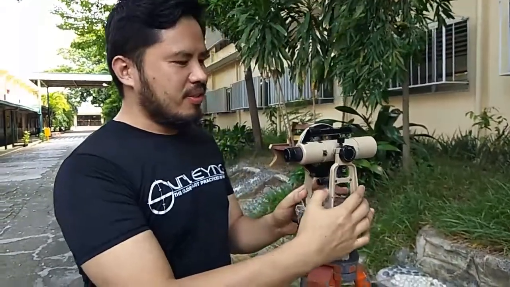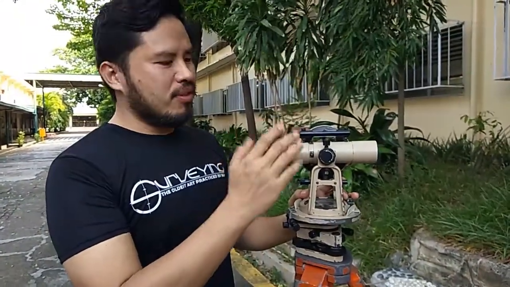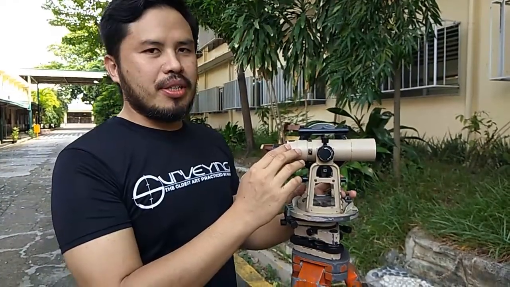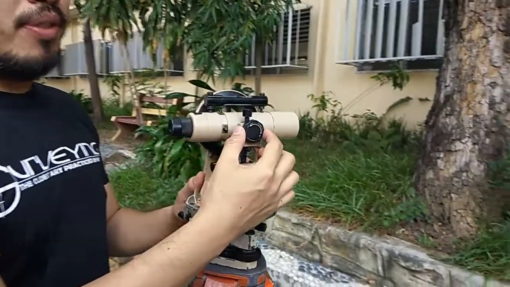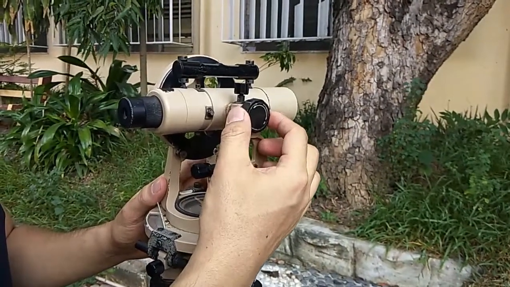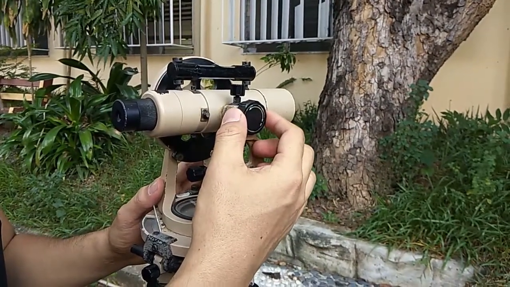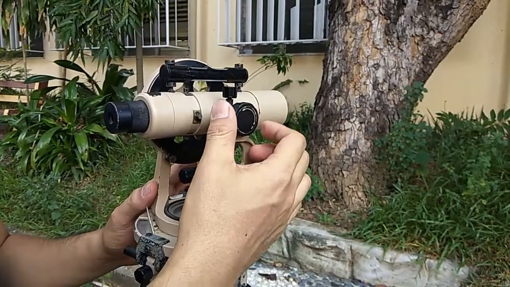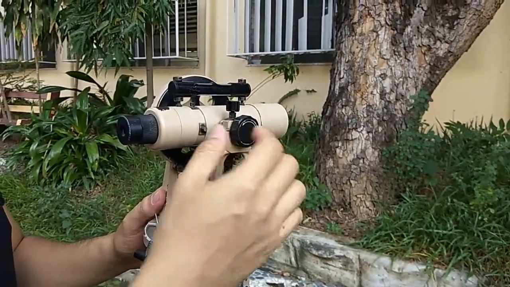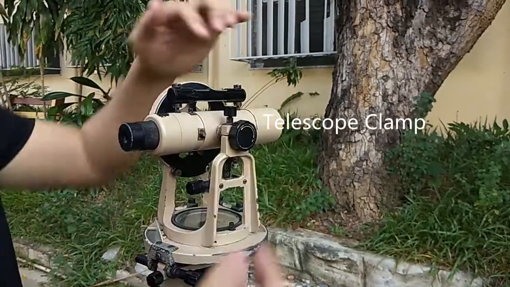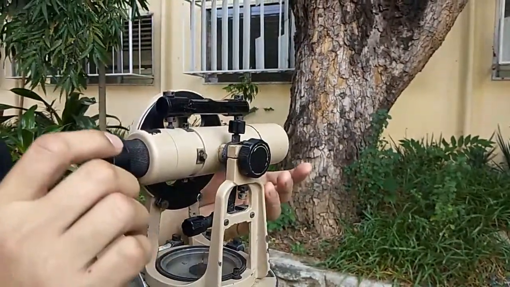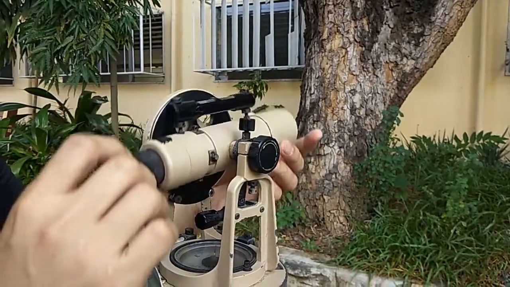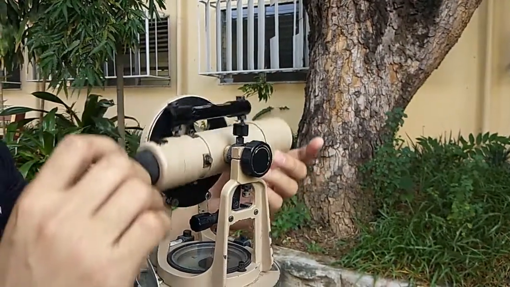And here, at the right side of the telescope, we have three parts. We have here the focusing screw. Of course, from the term itself, focusing screw. Focus, that means this is used to focus your sighted object. And then we have here the telescope clamp. This is the telescope clamp. Okay, the telescope clamp, the function is to lock and unlock the movement of the telescope vertically.